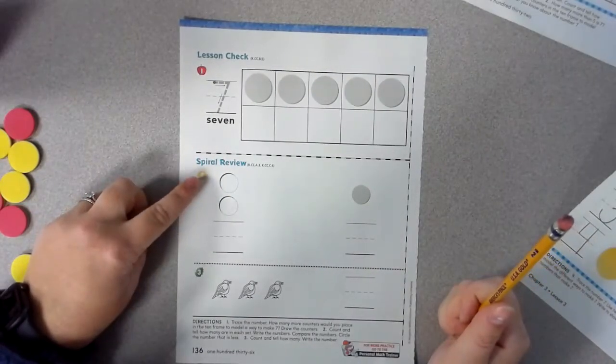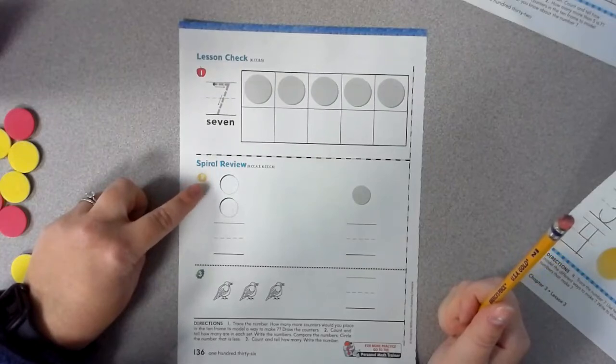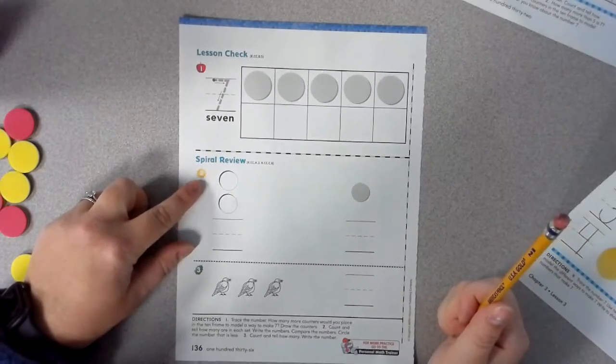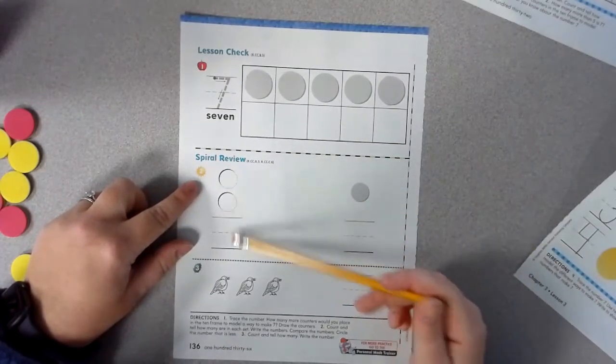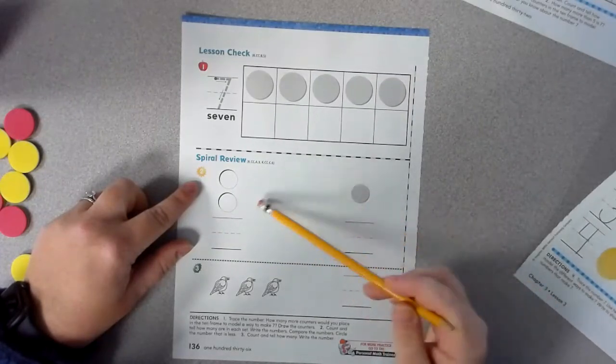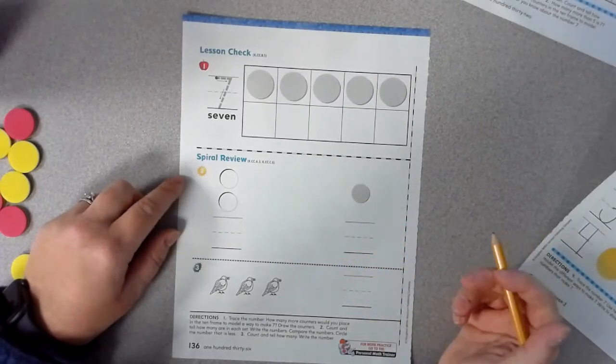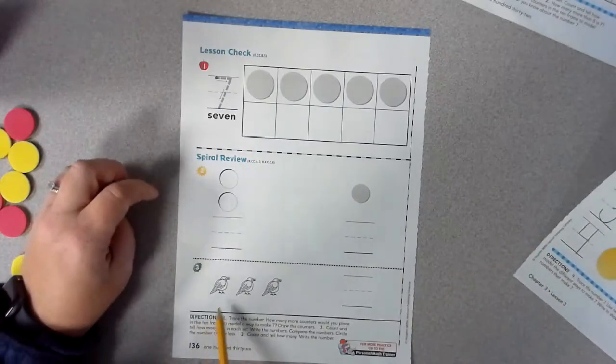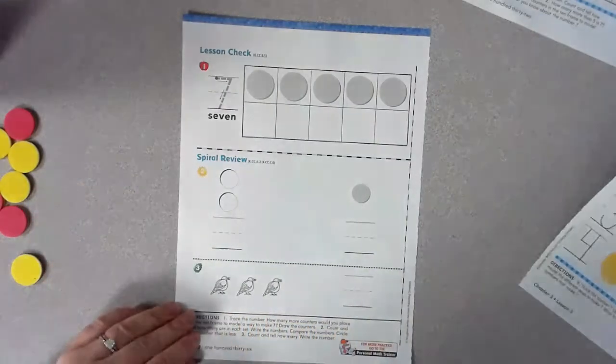Down here in the yellow sun for number 2, count and tell how many are in each set. You're going to count, write the number, and then compare the numbers and circle the number that's less. And then down here you're just going to count the birds and tell how many on the line.